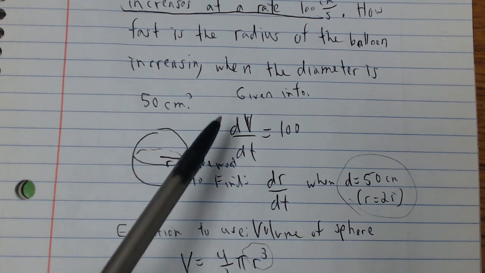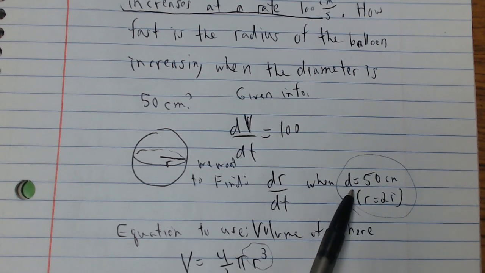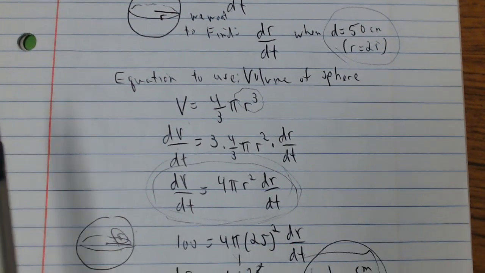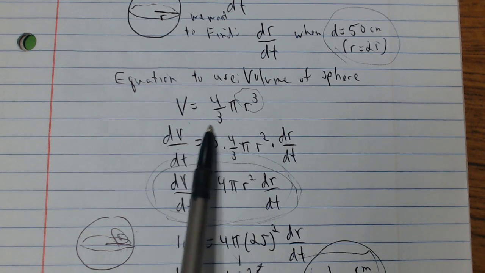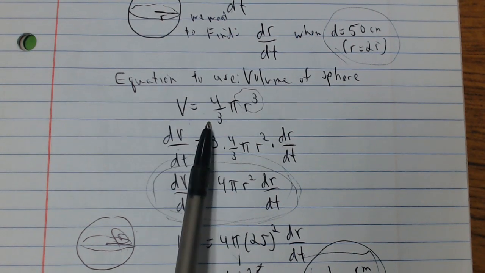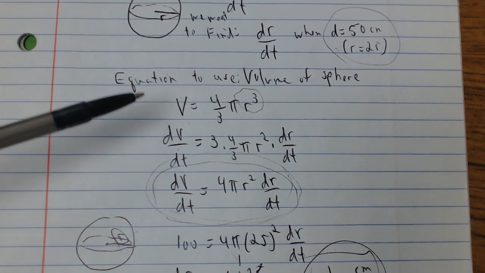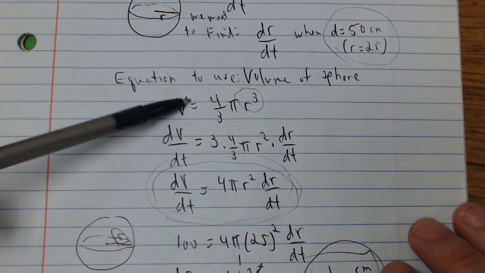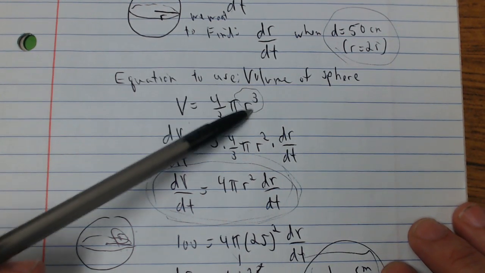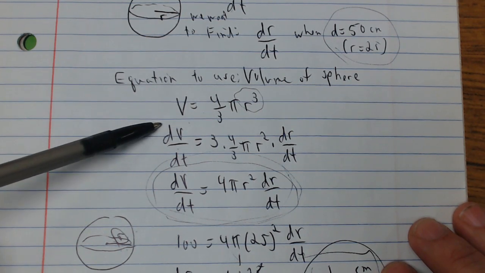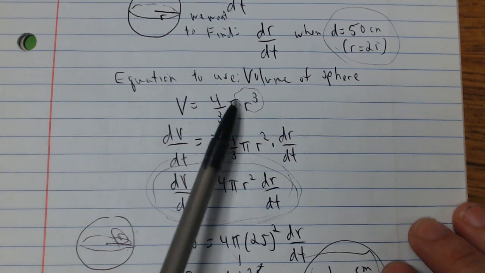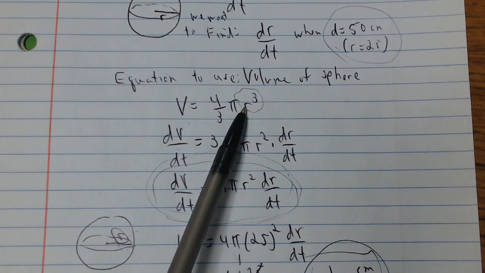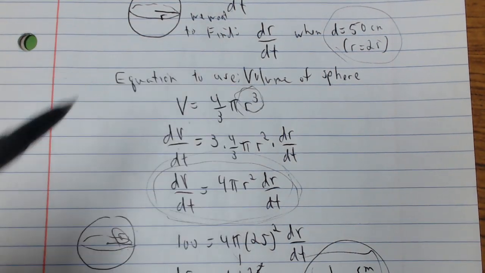Now, once we did that, we had the given information, which said the diameter was 50 centimeters. How fast is the radius changing? When I found the equation, we discussed using the volume formula. And when you found the derivative of volume, the reason we called it dv dt is we're using implicit differentiation. We're saying, look, volume is a function of time, and I don't have it in terms of time, so whatever volume is, find its derivative with respect to time. And you'd say the same thing about the radius. The radius is also a function of time, it's changing with respect to time, so I need to find this derivative implicitly with respect to time.